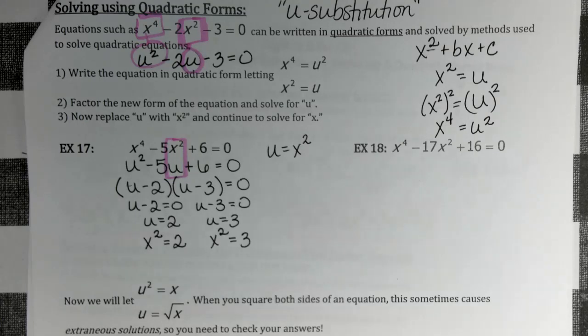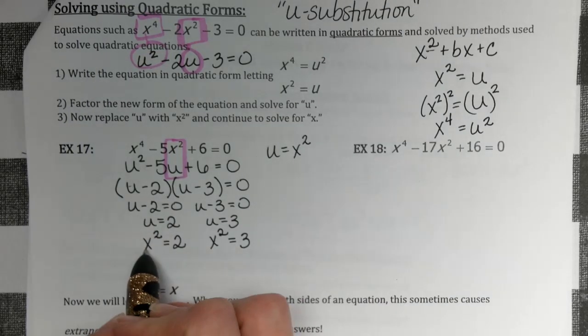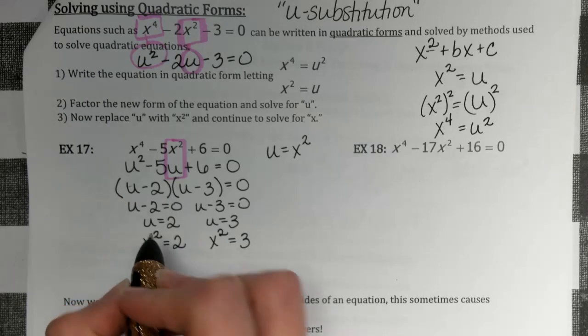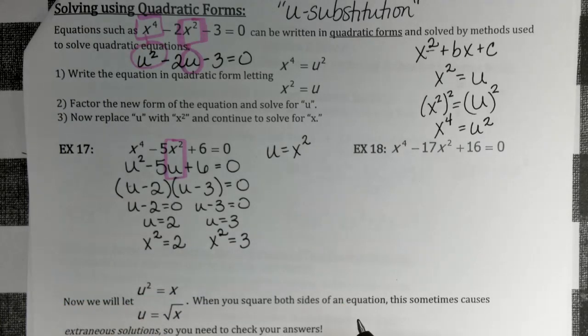That's why I call it u substitution. That's what I learned it as. I don't remember quadratic form, which is the mathematical term for it. I just say u substitution because that's what it is. Now we need to solve for x. If it's being squared, what do we do? Square root it.